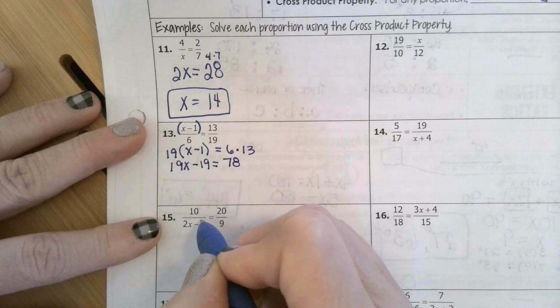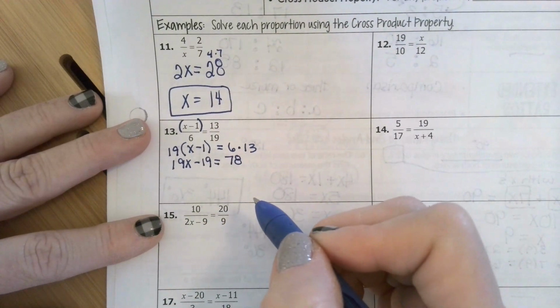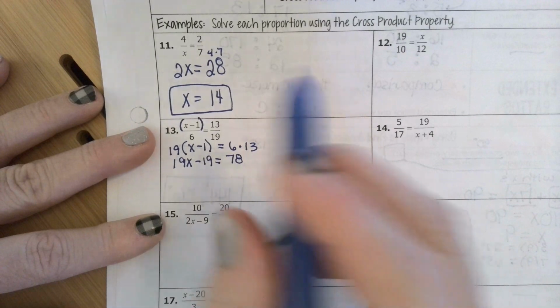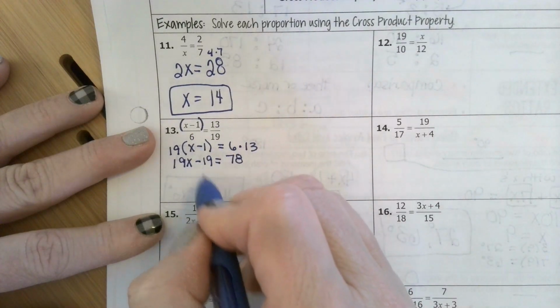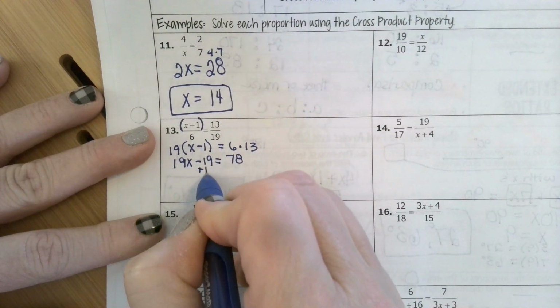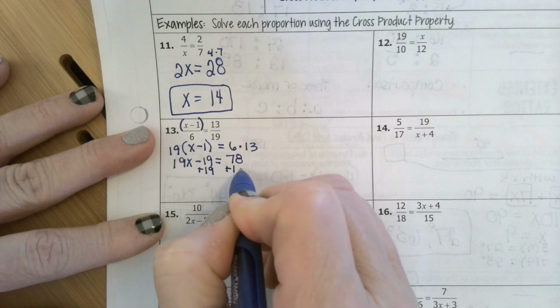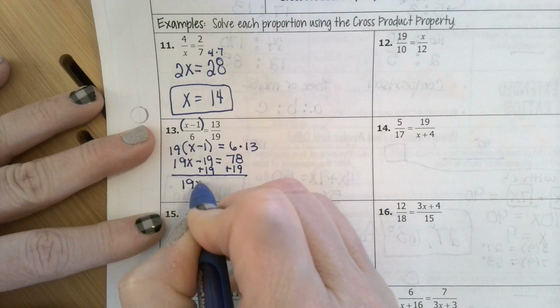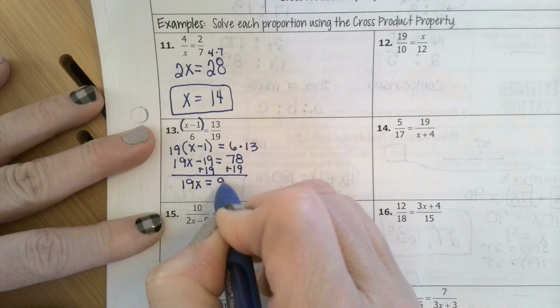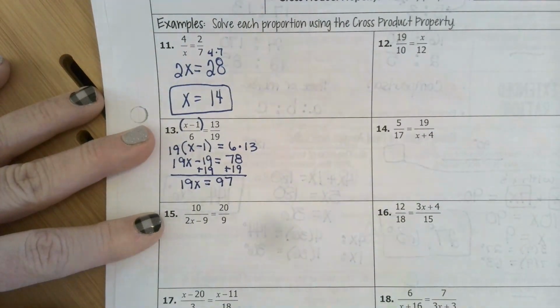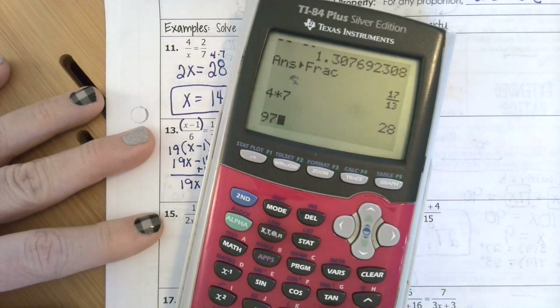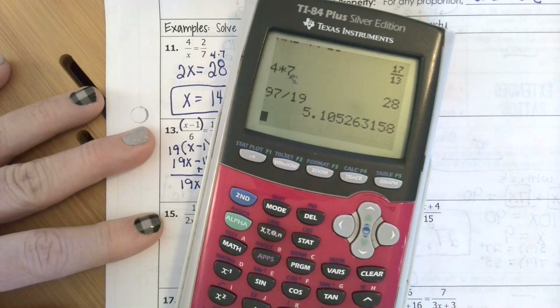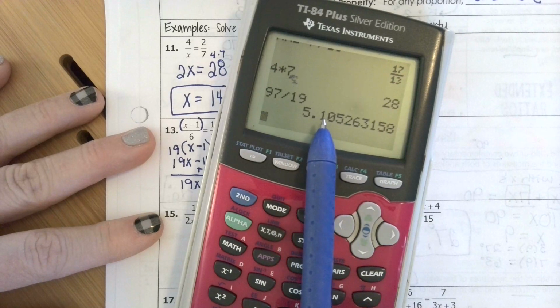It's just an algebra problem, and yes, you do get a lot of decimals on your worksheet today. So we're going to add 19 to both sides. 19x equals 97, and I'm going to divide that out. You can give me 1 or 2 decimal places, it doesn't matter.